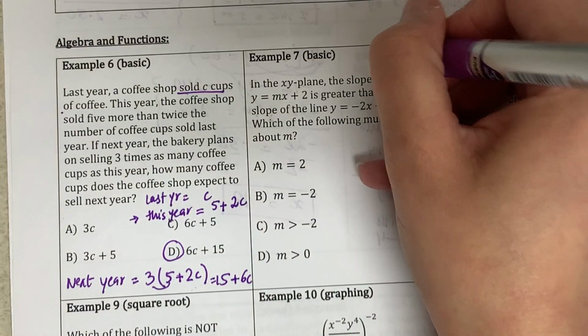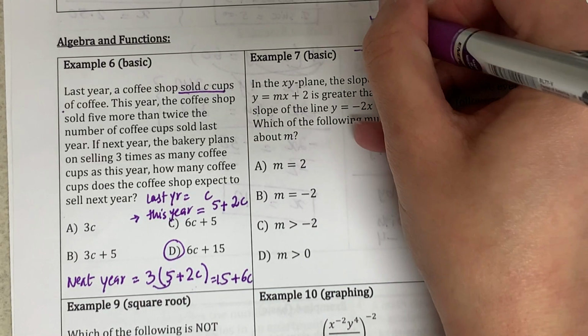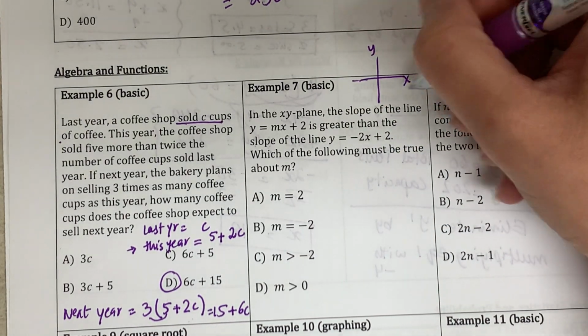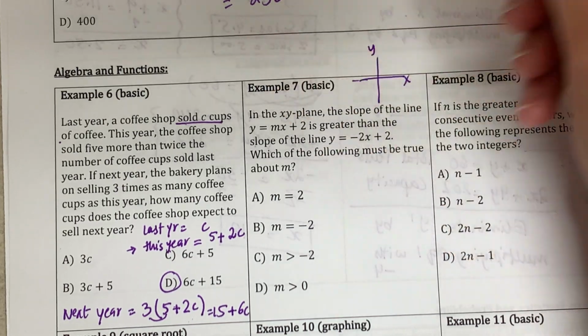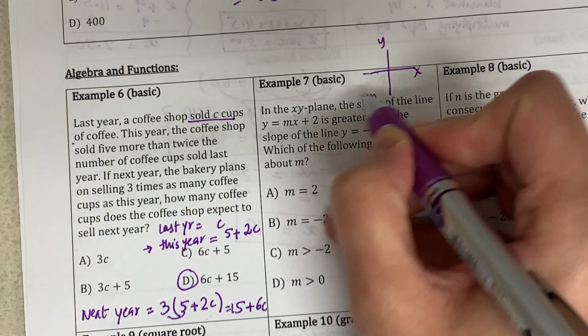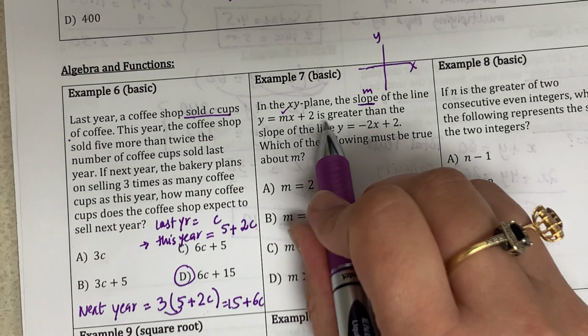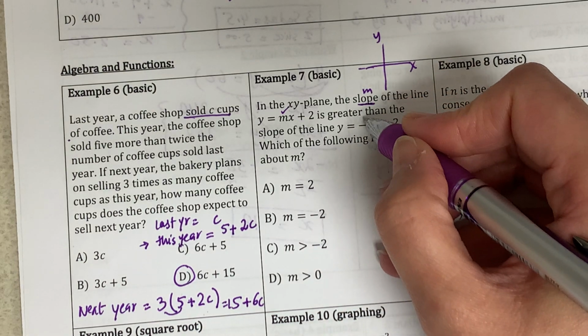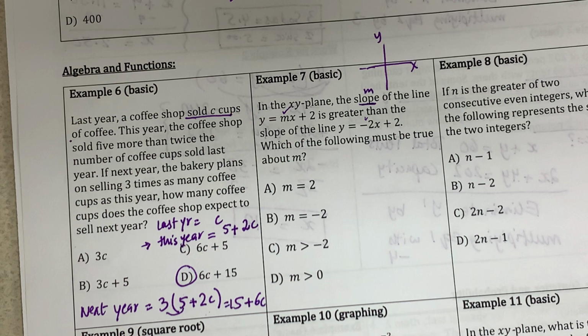In the XY plane, whenever they're talking about the XY plane, they mean the coordinate grid, which you actually know what that is. It's 2D, that's why it's called the XY plane. The slope of a line is mx plus 2. Slope is the m part. This slope is greater than the slope of the line y equals -2 plus 2x. So it should be greater than this one. Greater slope means m should be more than -2. More than -2 doesn't mean it can't be -4. It could be, because that still should be the higher slope, just going in a negative direction.